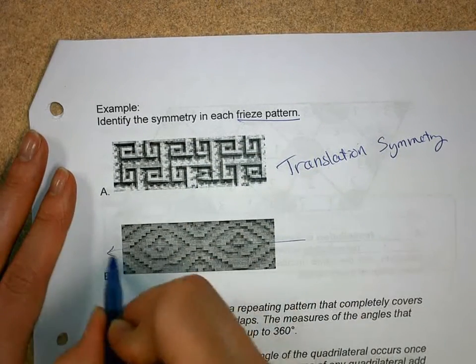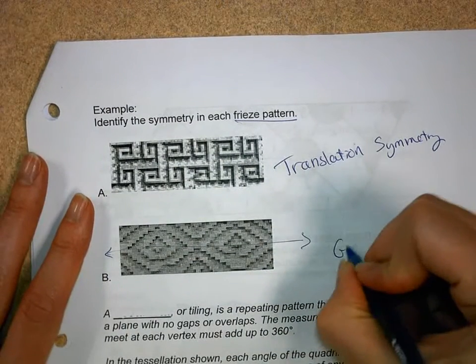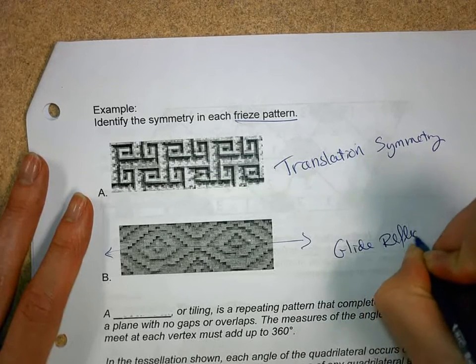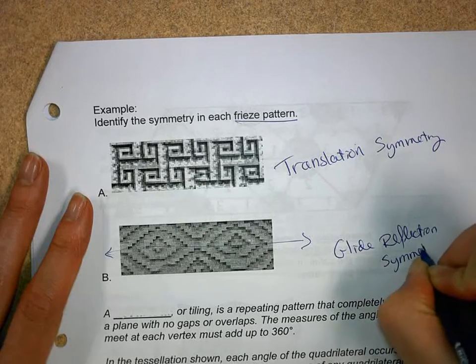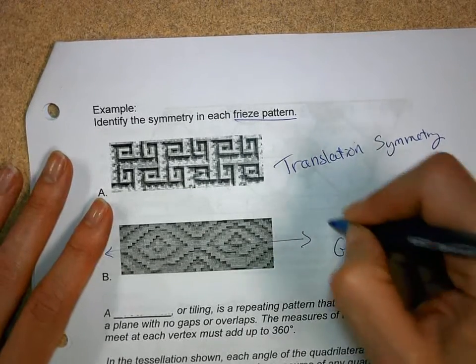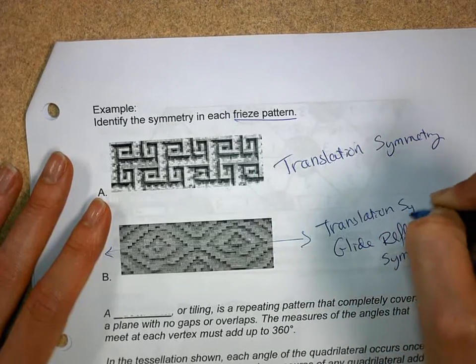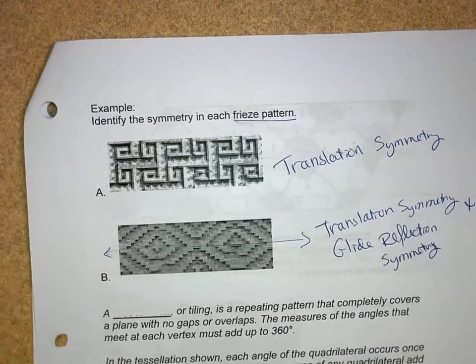Okay, so this one's easier to see. I can literally reflect it. So I know I'm going to end up with what's called a glide reflection symmetry, because I can reflect my pattern over and I can still keep gliding it, which also means it's still considered translation symmetry. You cannot have glide reflection without translation symmetry. So you have to have both.